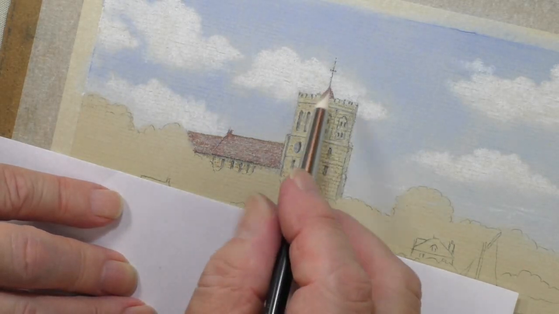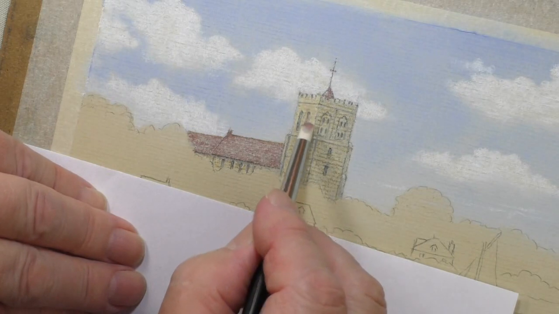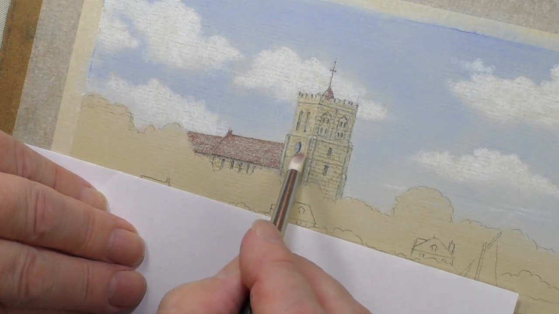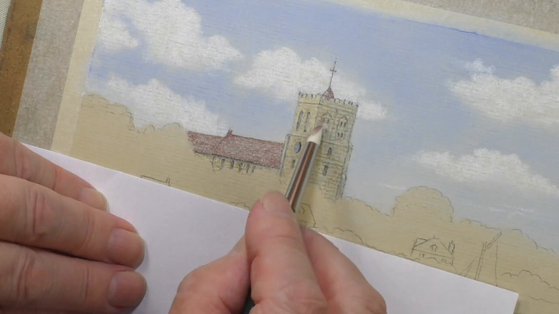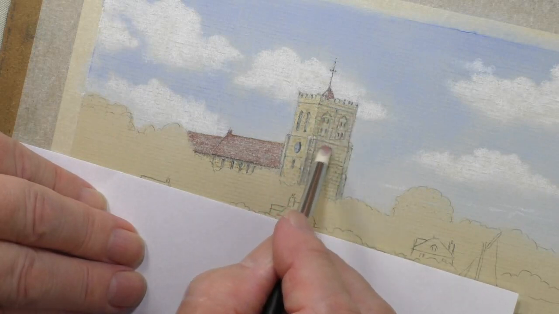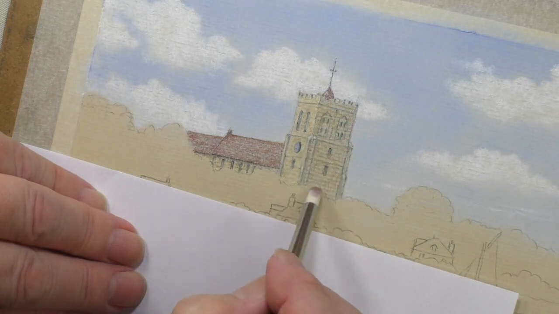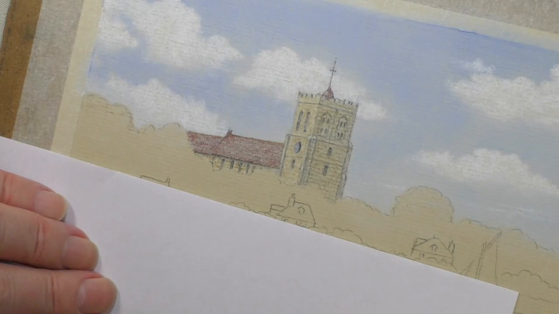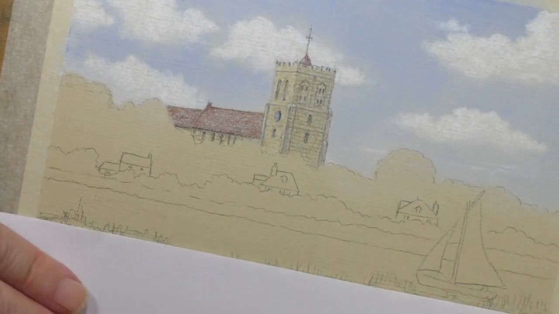And once again, the old trick, I'm going to use the other side of that to dab it again. It just pushes the colour into the paper, makes it just look that little bit more acceptable. There you go, that's done. One great church. I'll be doing more demos on this particular landscape, so watch out for them.